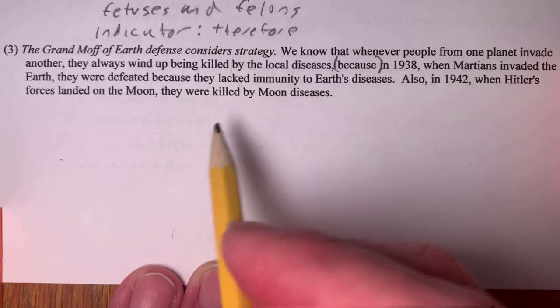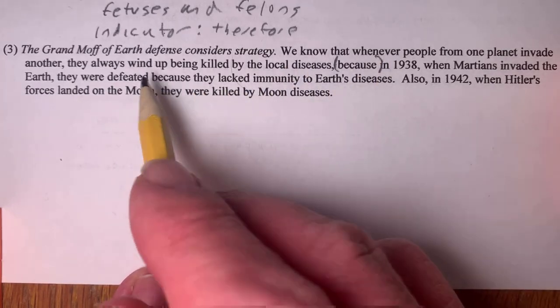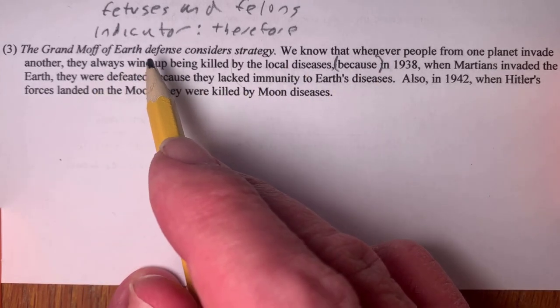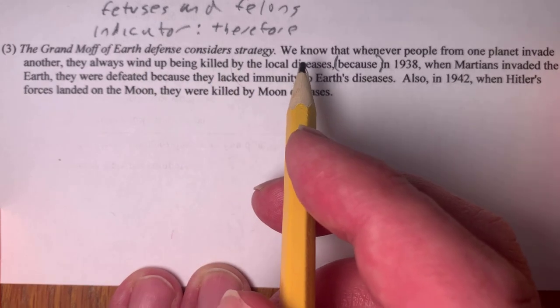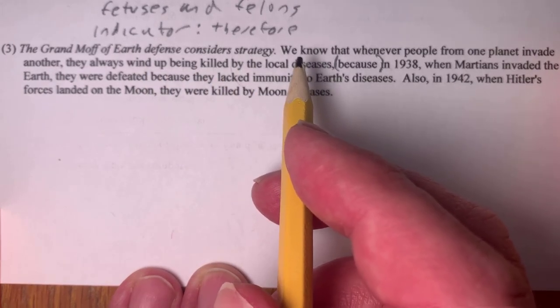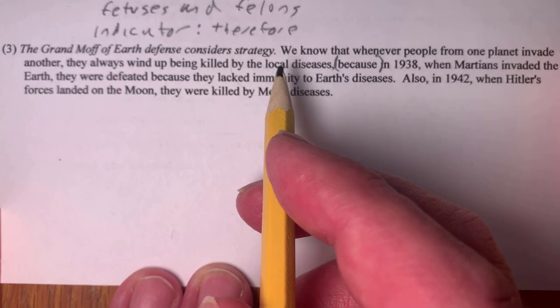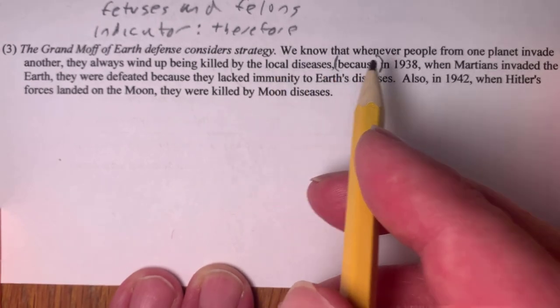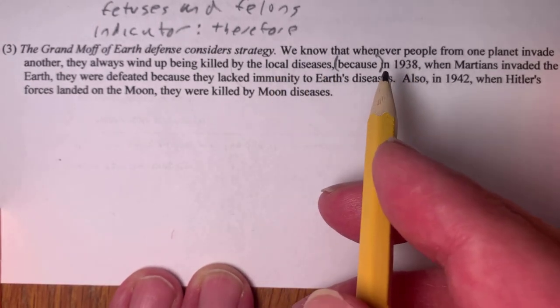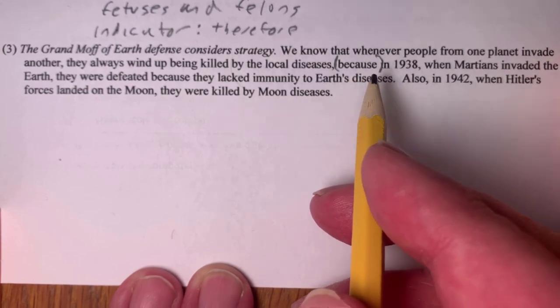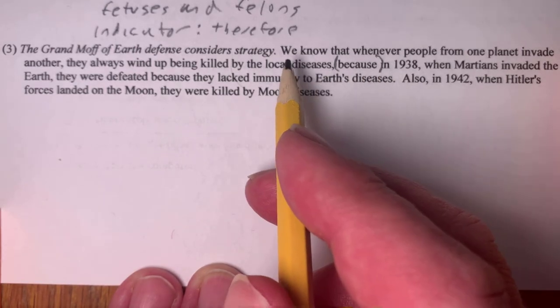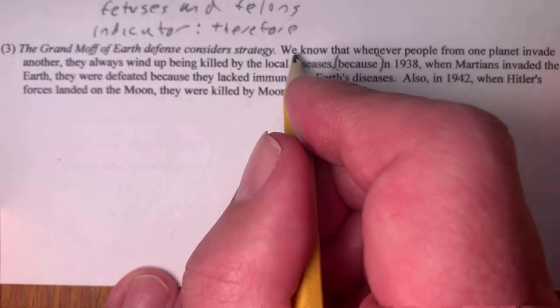So this is a made-up sci-fi-ish example. You imagine someone called the Grand Moff of Earth Defense Strategy, and he notes that when people from one planet invade another, they're killed by local diseases because, and then there are two examples that are silly and made up. So we know that these two examples are the premises, and the first sentence actually is the conclusion.